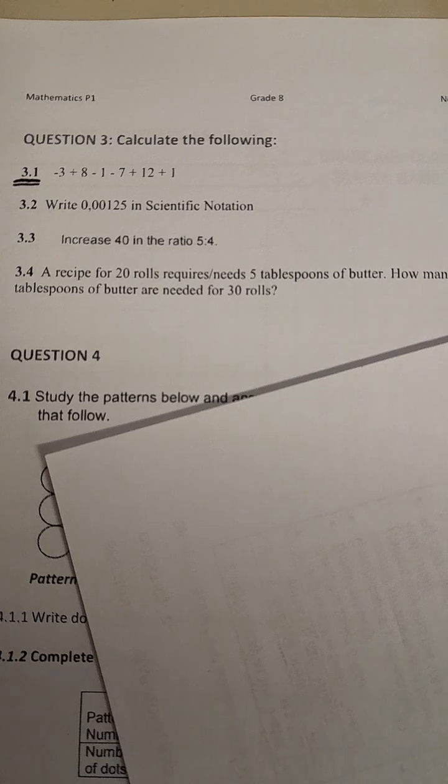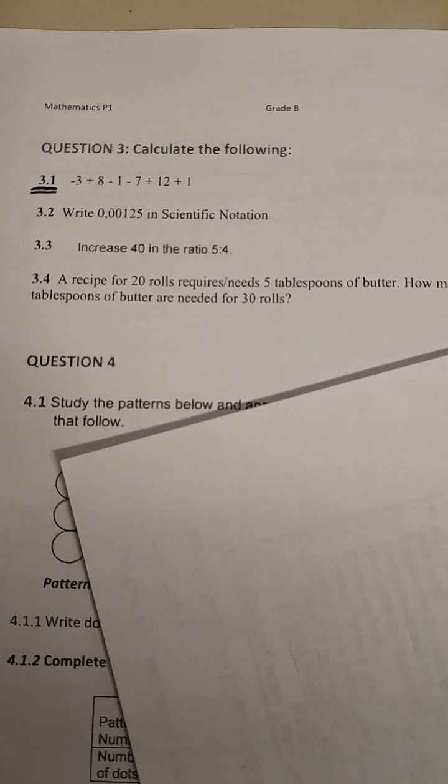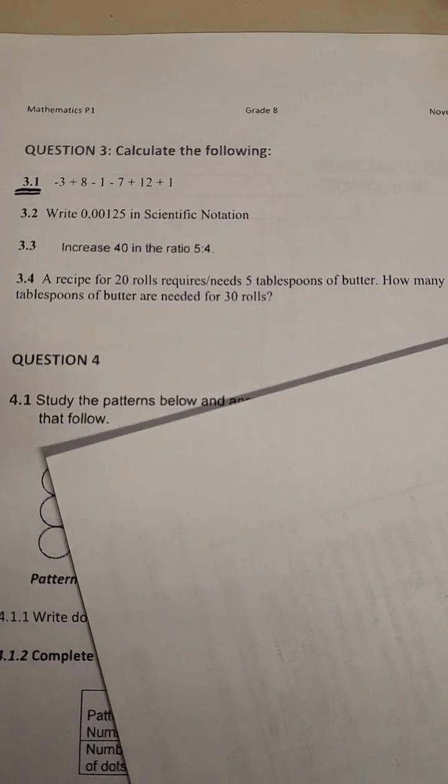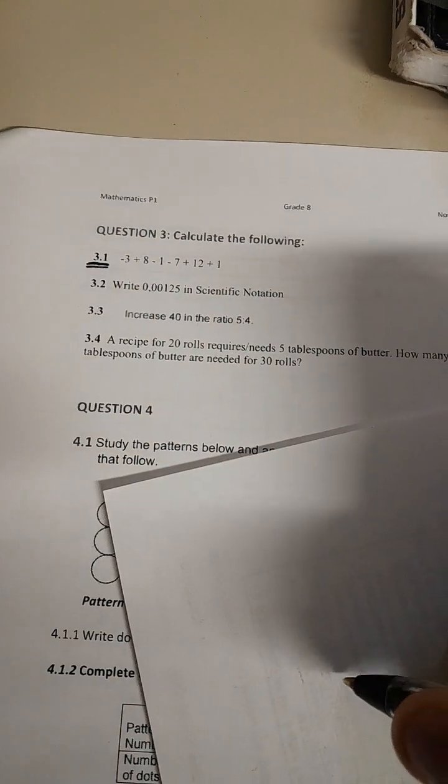So first and foremost, a recipe for 20 rolls requires or needs 5 tablespoons of butter. How many tablespoons of butter are needed for 30 rolls? So what we're going to do is set up a nice table.